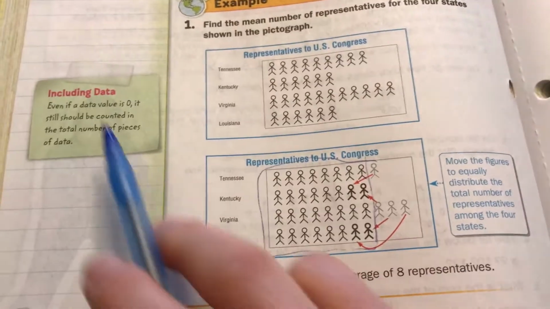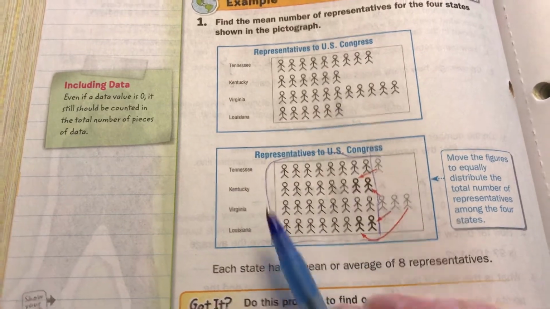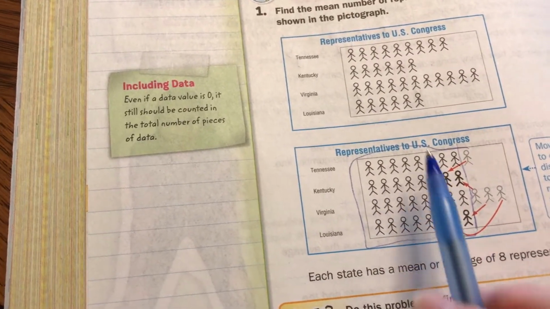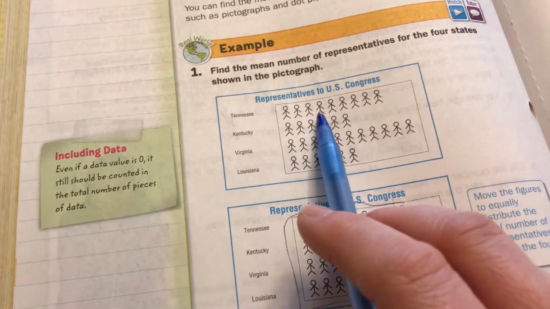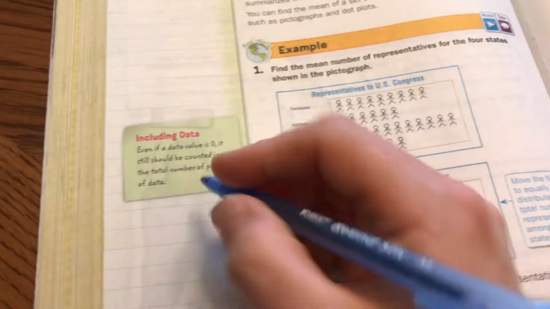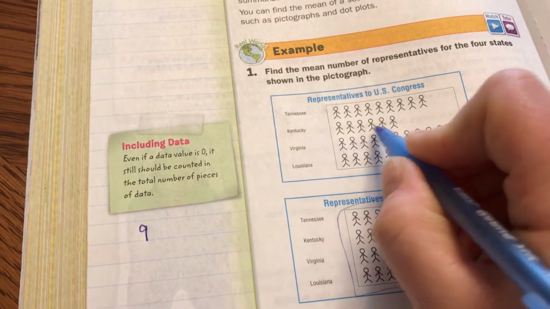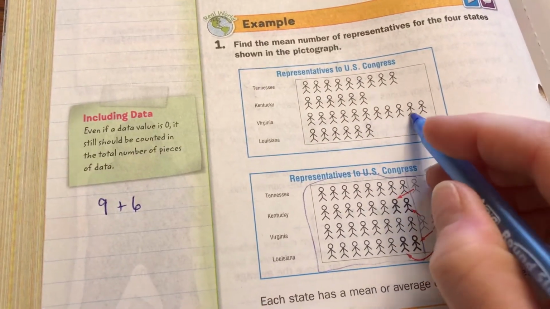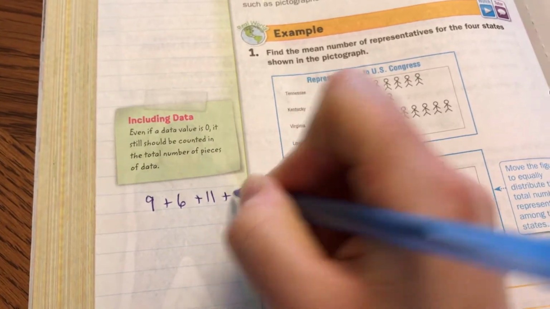This right here we'll use in a minute, but I want to go off to the side here for a minute and let's see if we use our little formula if we would get 8. So Tennessee has 4, 5, 6, 7, 8, 9. 1, 2, 3, 4, 5, 6 for Kentucky. 6, 7, 8, 9, 10, 11 for Virginia.